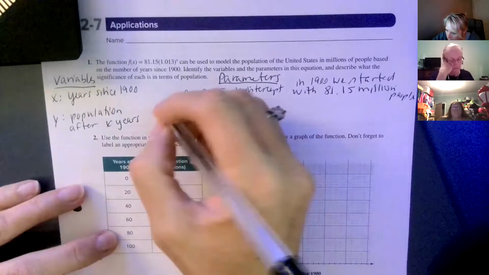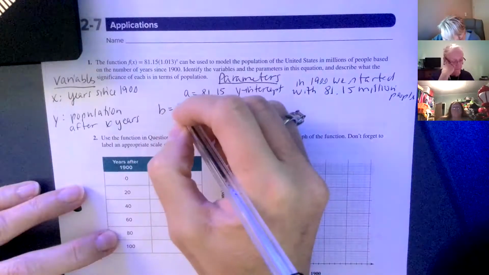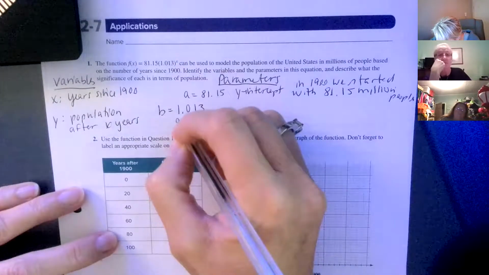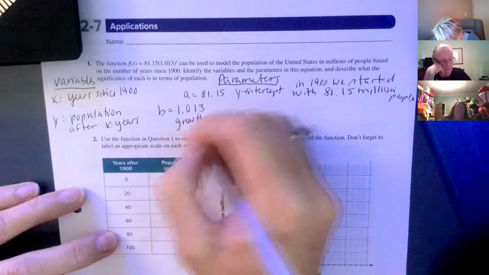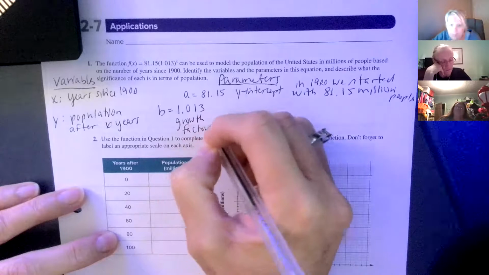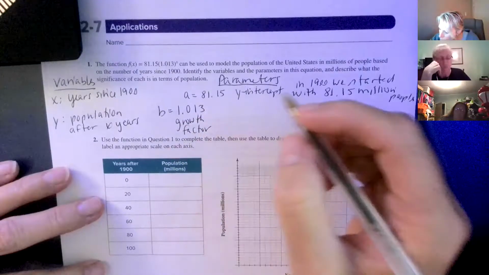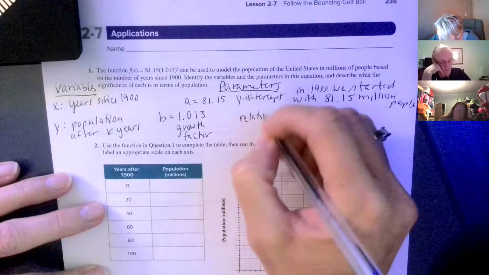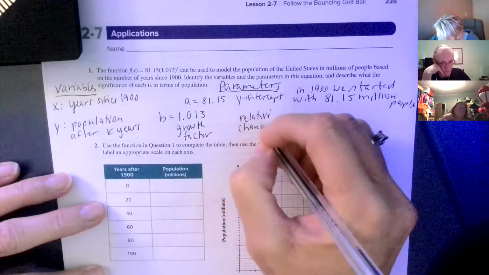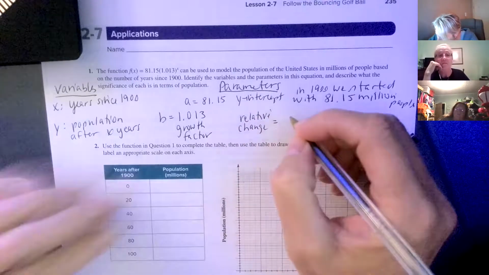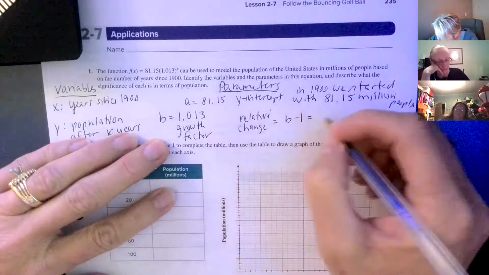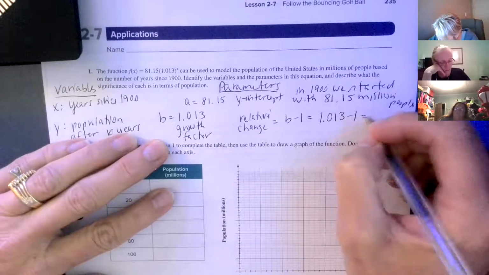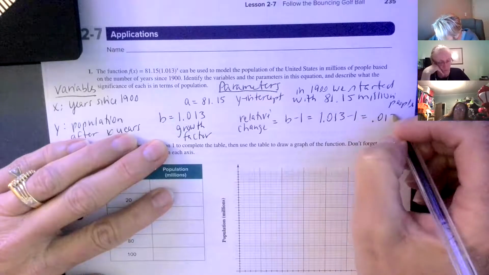And then B is 1.013. That is our growth factor, right? Our multiplier. And our relative change is equal to B minus 1, which is 1.013 minus 1, which is 0.013.